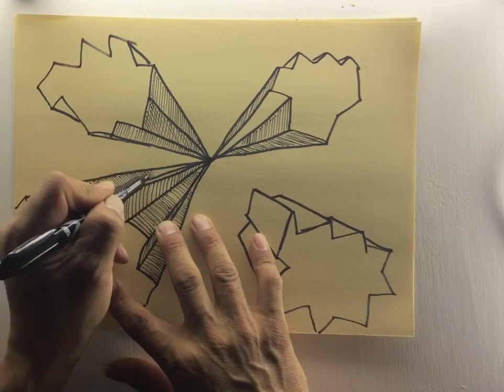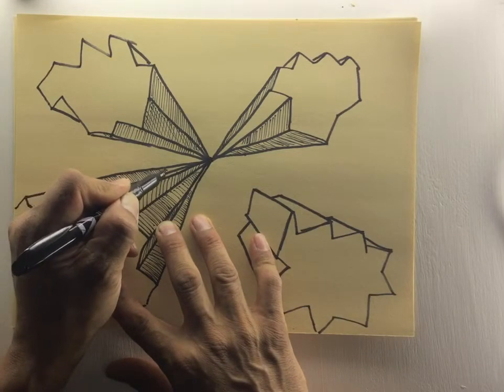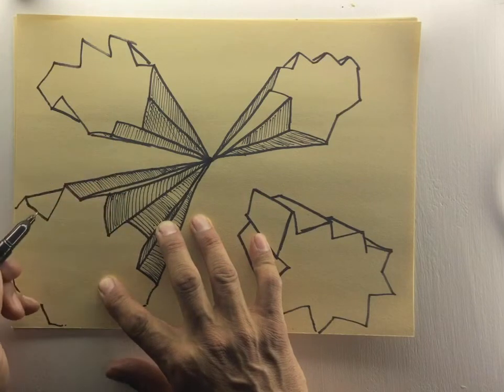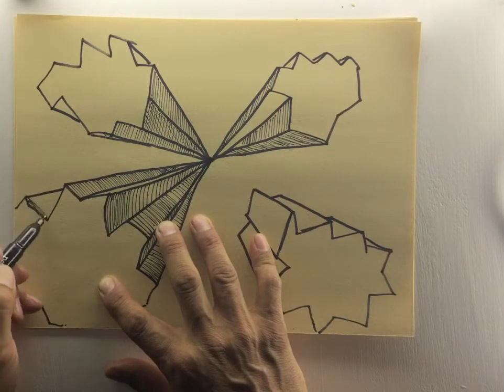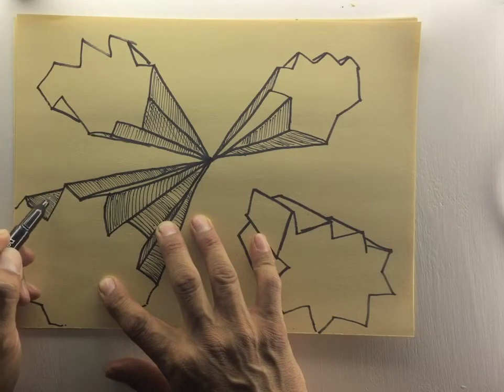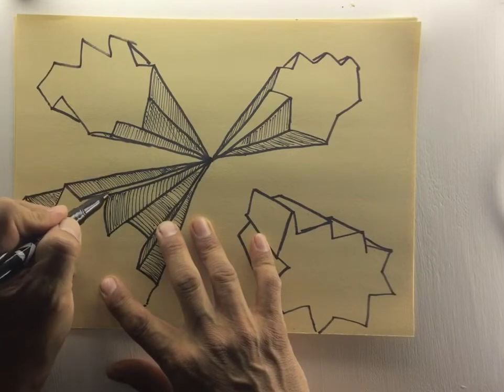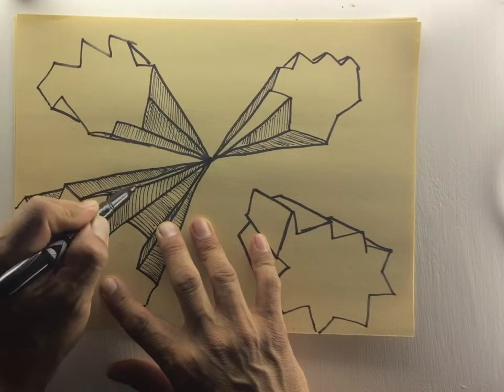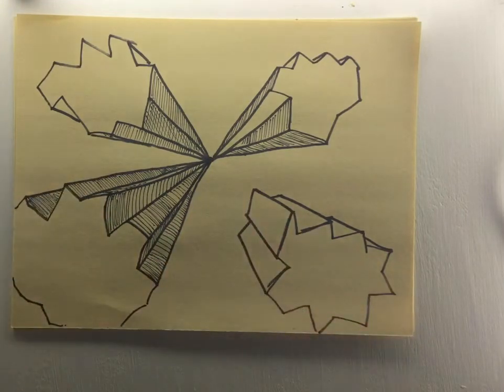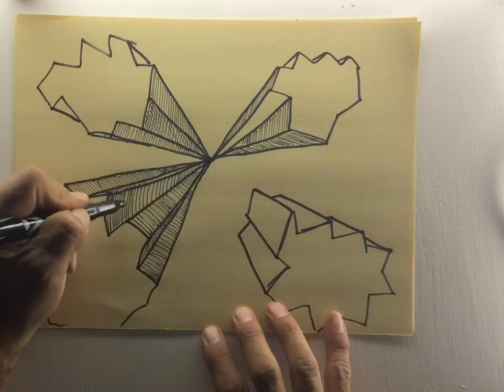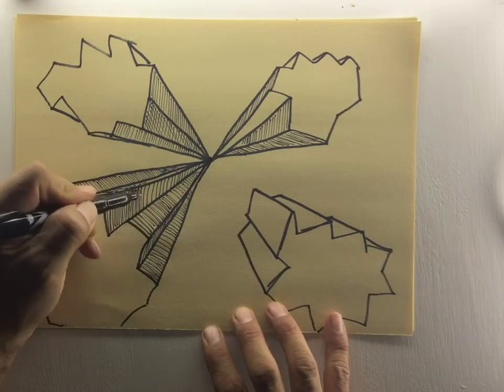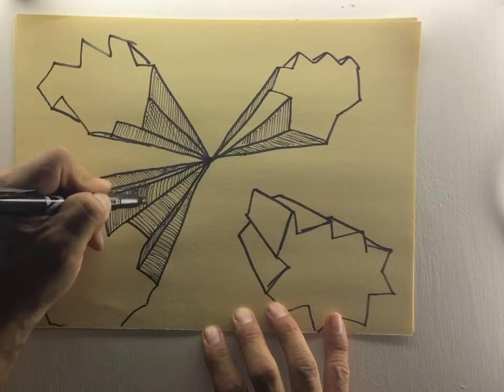Alright, looking good. Looking pretty good there. We're working more on the shading. Now that looks pretty good. I think this one could use a little bit more just to not make it look so flat.